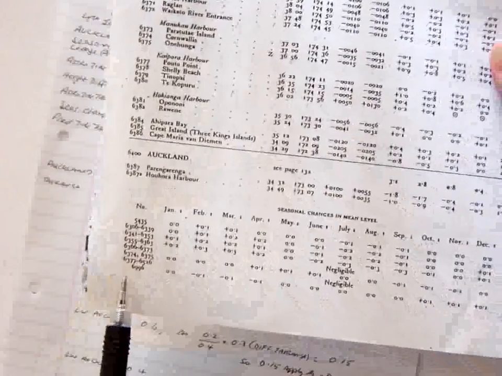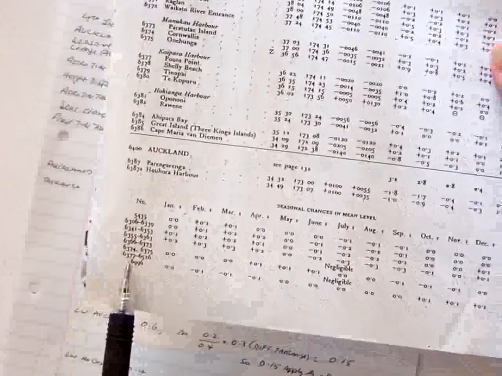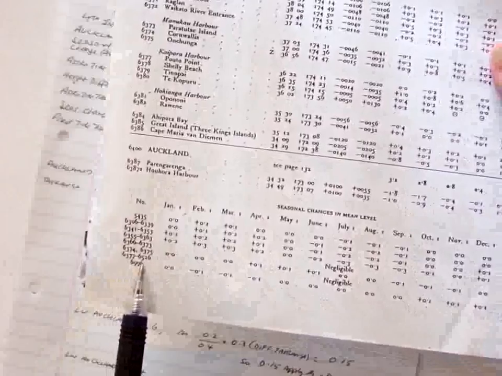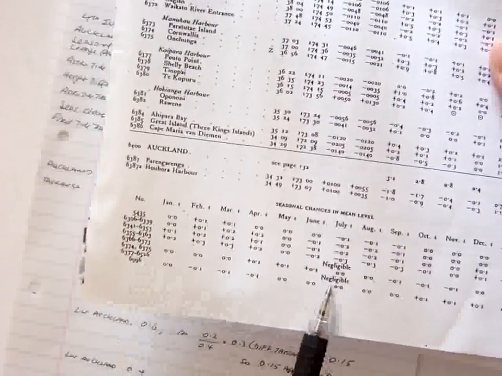Then we go in again and look for the seasonal change for Tauranga. Now the seasonal change for Tauranga, we do not change the sign. So if it's plus or minus, it stays at plus or minus. Now Tauranga is 6415. So we go in at 6415 and we can see 6377 to 6526, it's negligible. So that means there's no correction to apply. So it's 0 all the way along.